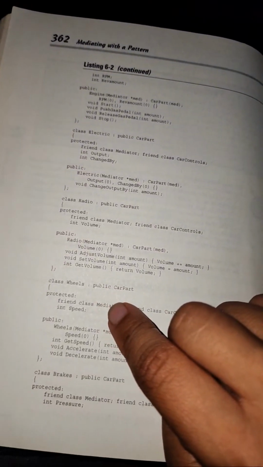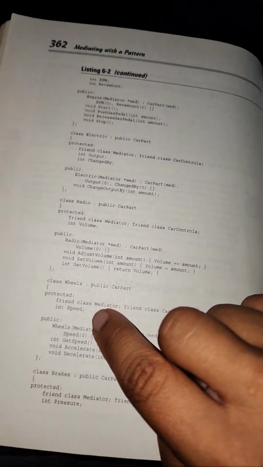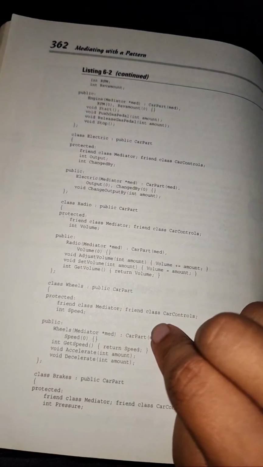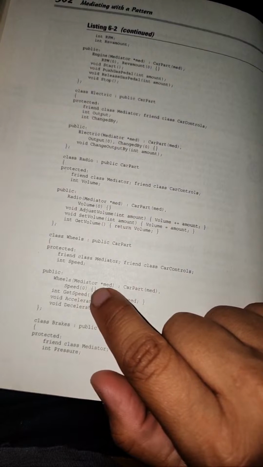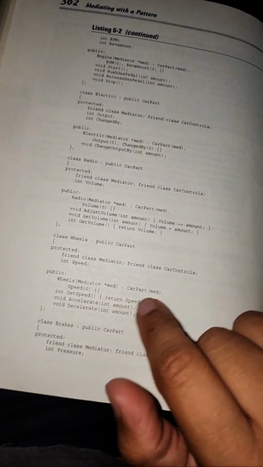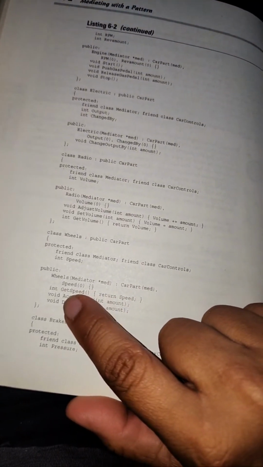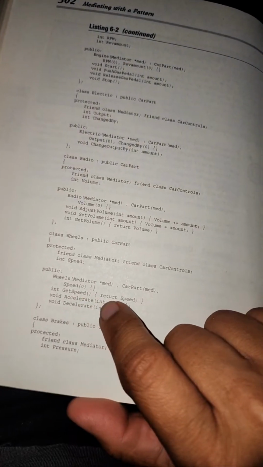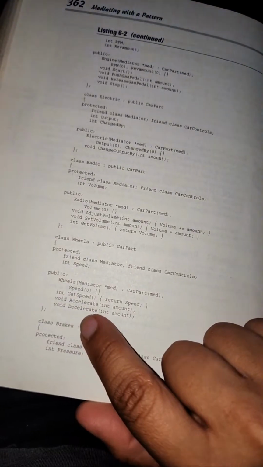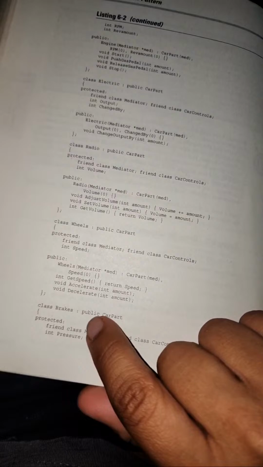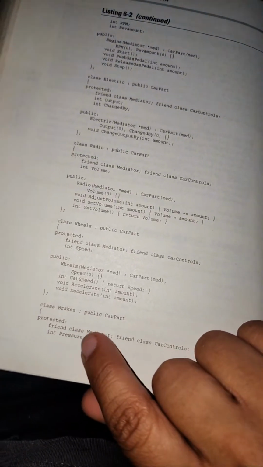Class Wheels: public CarPart. Protected: friend class Mediator, friend class CarControls, int speed. Public: Wheels(Mediator* med, CarPart* med), speed(0).